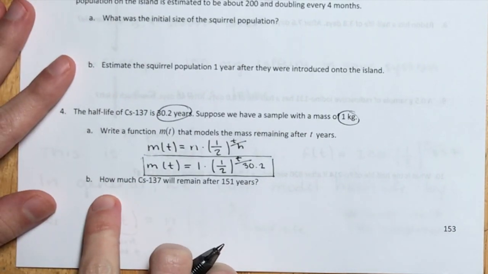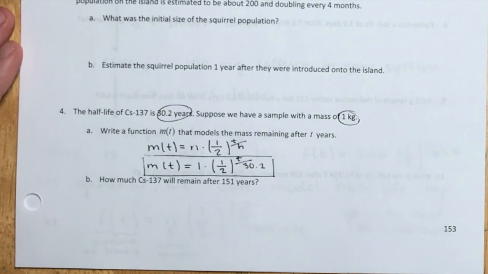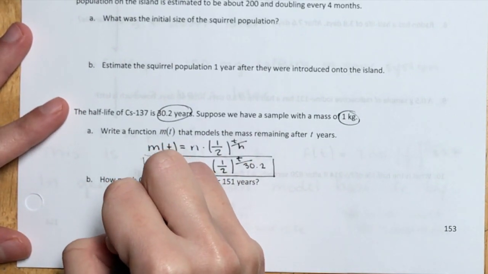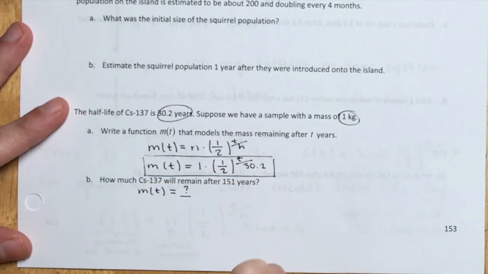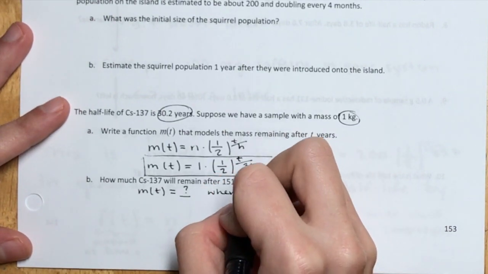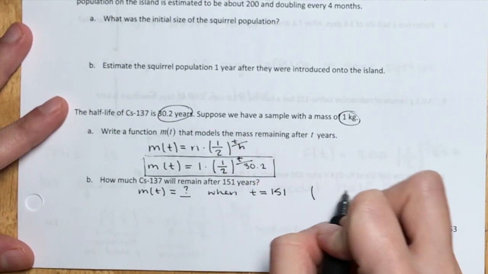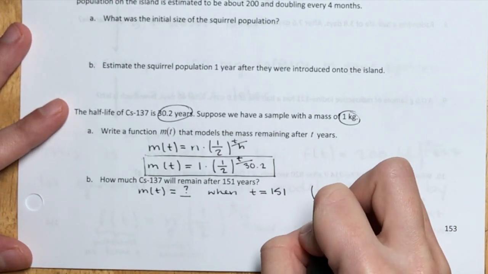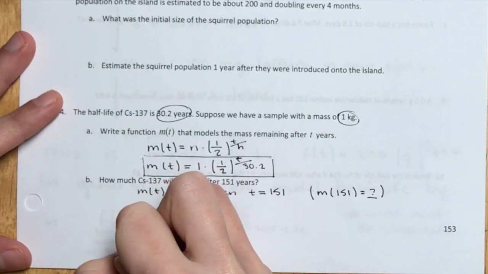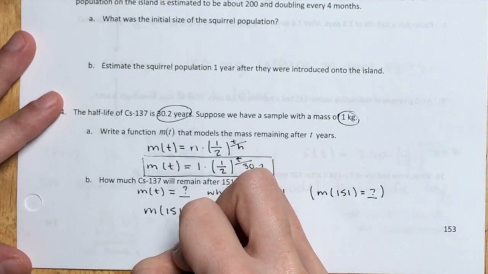All right, the second question is asking how much of this stuff will remain after 151 years. So what is the amount? So what is m of t after 151 years have gone by? So t equals 151. How can we write this otherwise? What is m of 151? So let's find it. If t is 151 over here, then t has to be 151 over here.